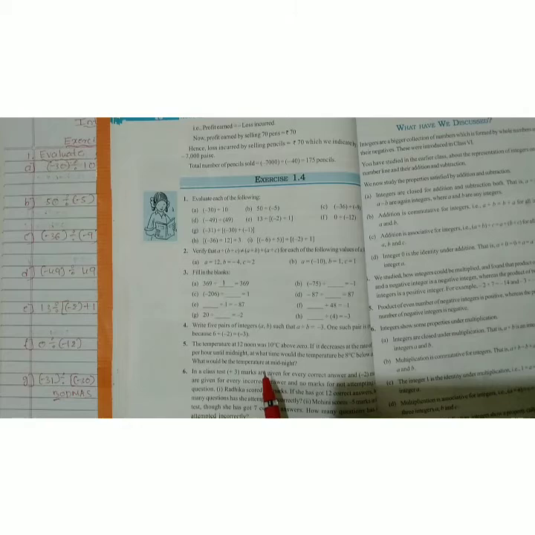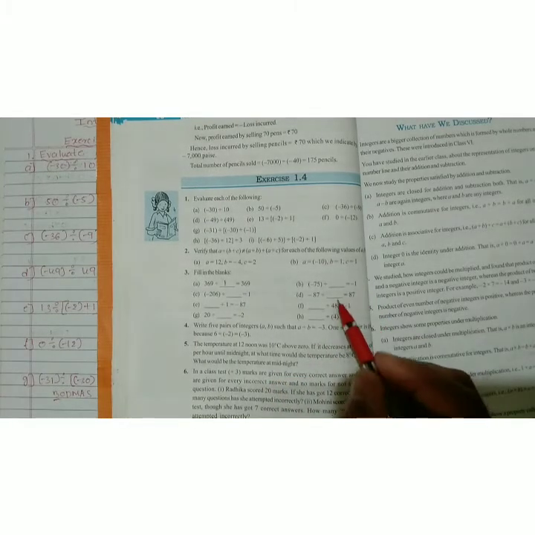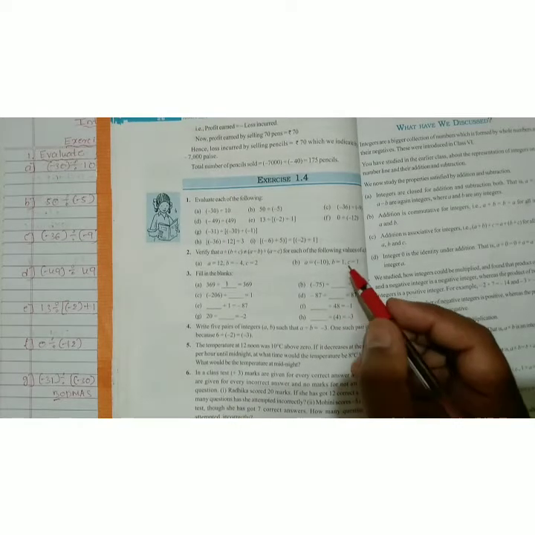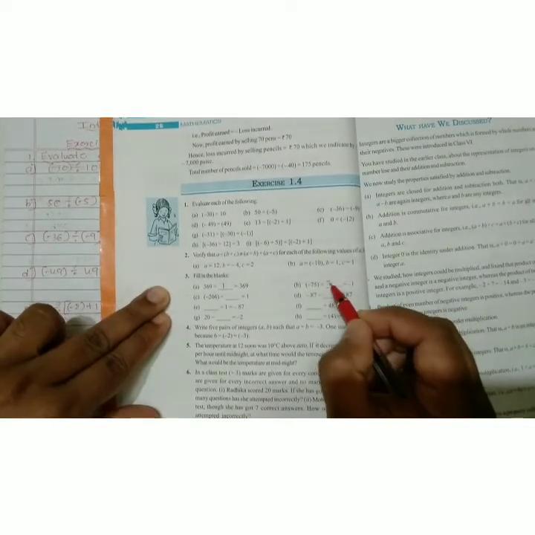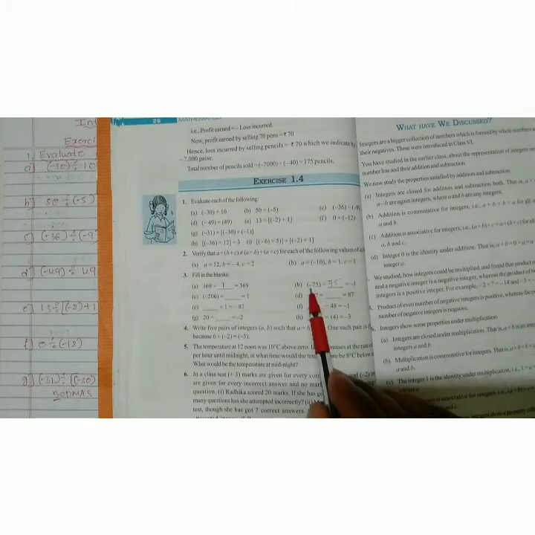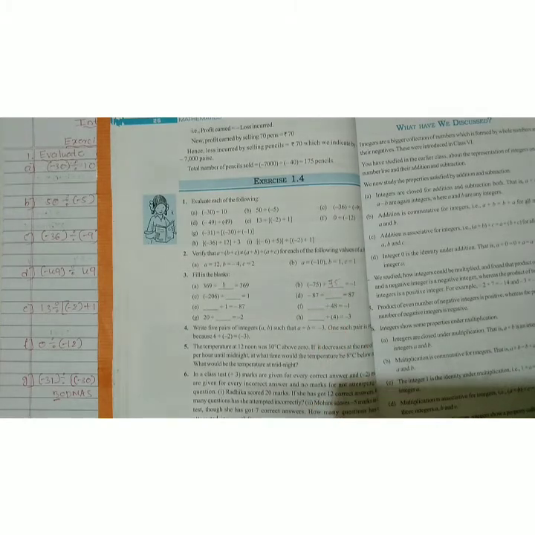Minus 75 divided by, the answer is minus 1. So what will the number here? It is simply 75. Why? Plus 75. This minus becomes plus, so it is 75.